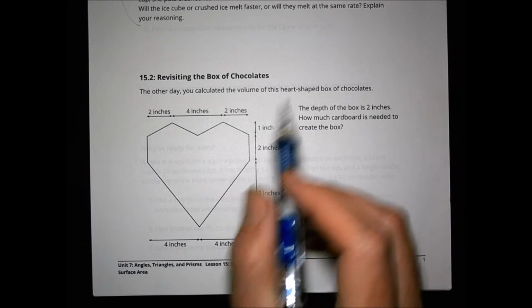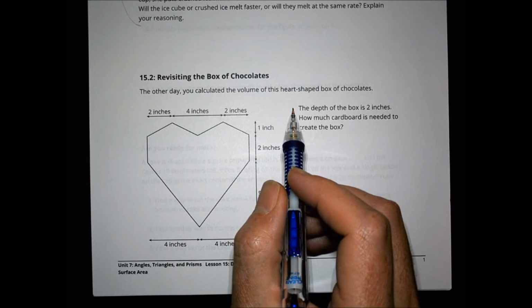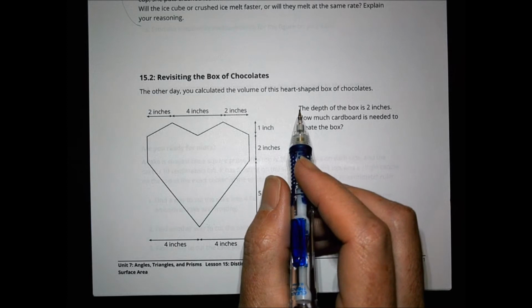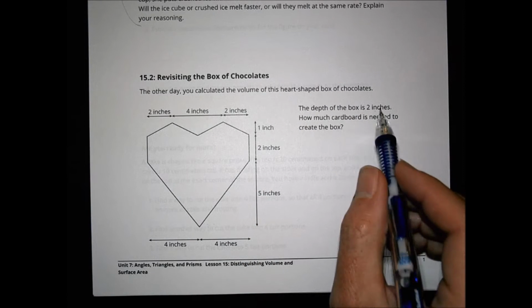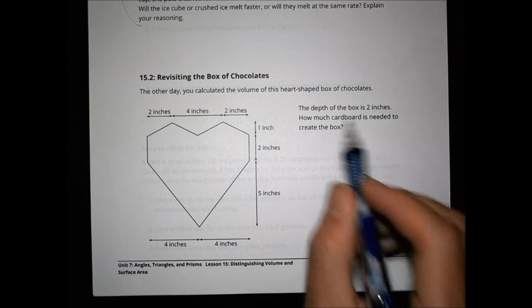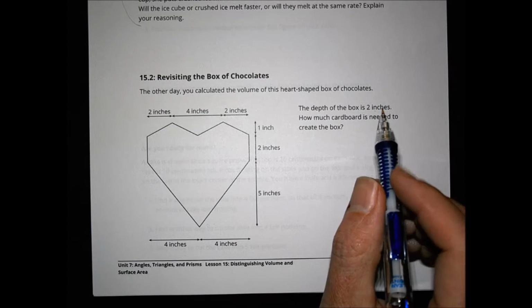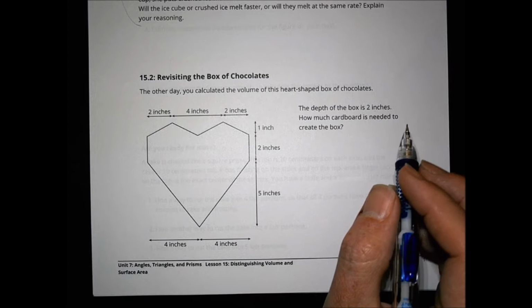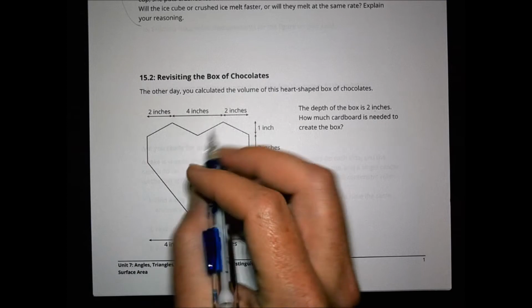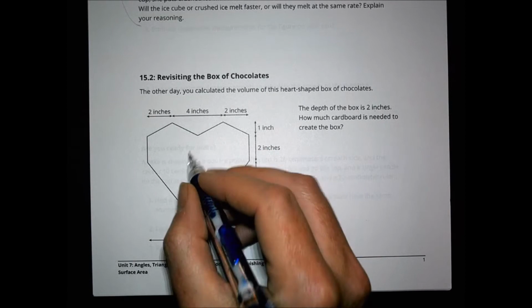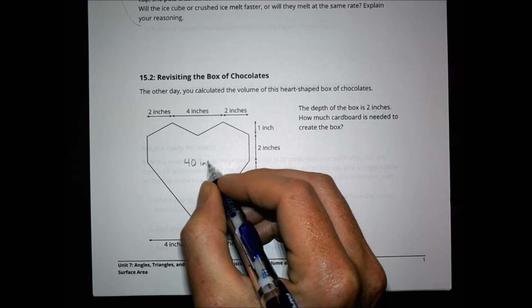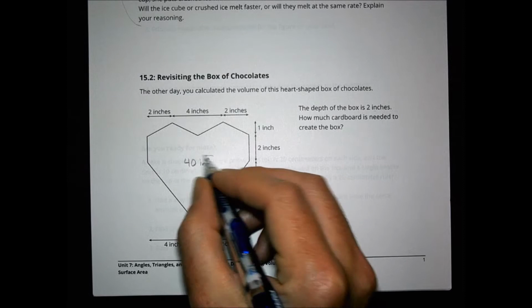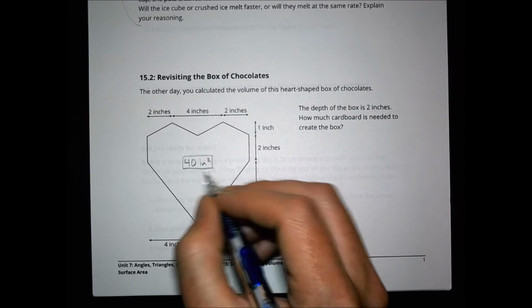All right, it says the other day you calculated the volume of this heart-shaped box of chocolates. That was great fun. The depth of this box is 2 inches. How much cardboard is needed to create the box? What we did last time is we first figured out the area of this shape, and going back to our notes, we knew that the surface area was 40 inches squared.